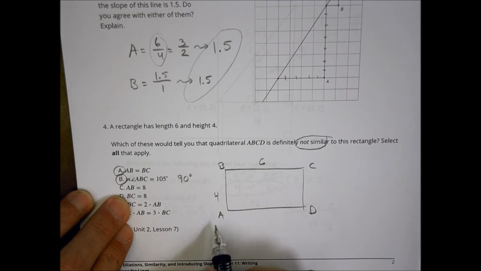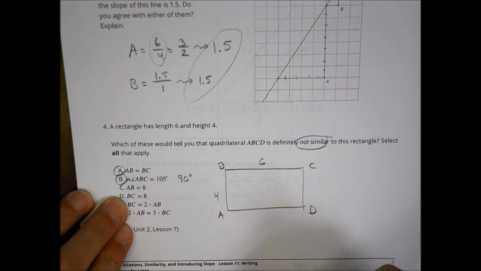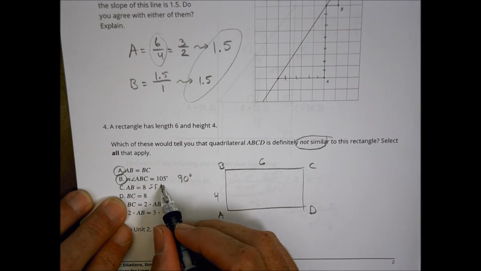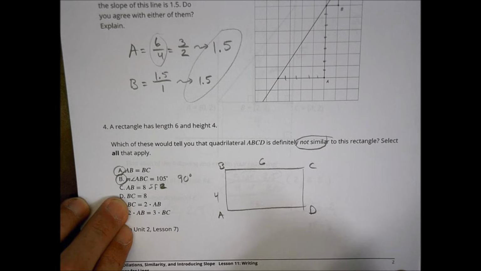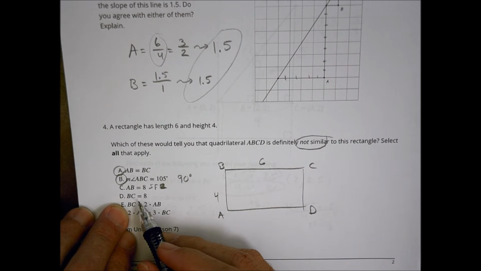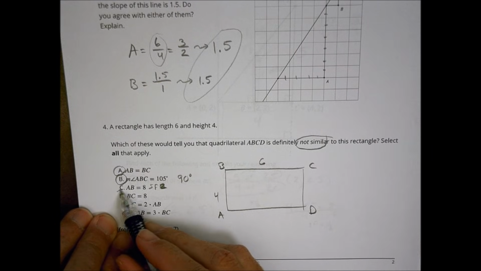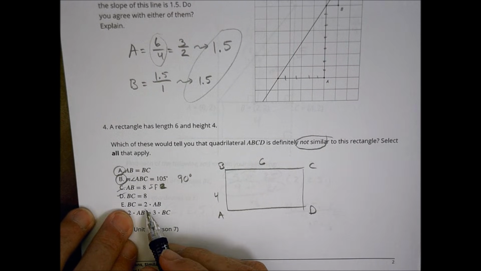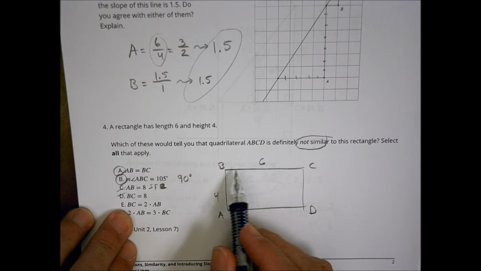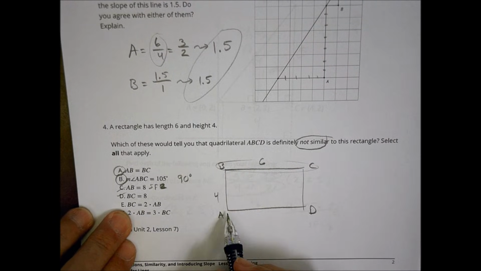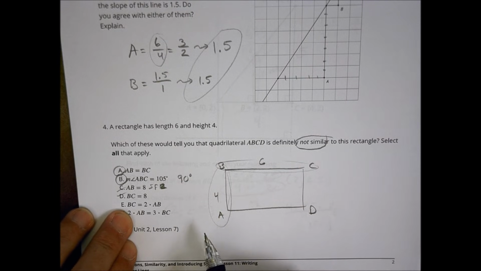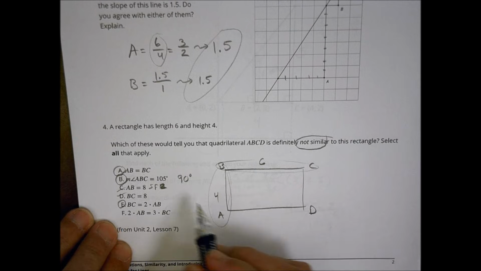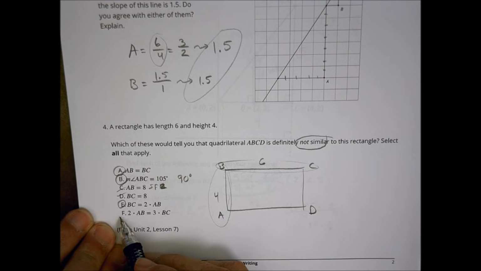If AB equaled 8, hard to say. It could be true. That could be a scale factor of 2, and so it might work. So I can't prove that it's not similar. Same for BC. There might be a scale factor there that makes that work, so we're going to say no. BC equals 2 times AB. So this length equals twice this length there. Does that prove that it's similar or not similar? Nope, not going to help me prove that because that actually could work out. And F, same idea. We have 2 and then we have 3. That's just not going to work, so we'd say no.